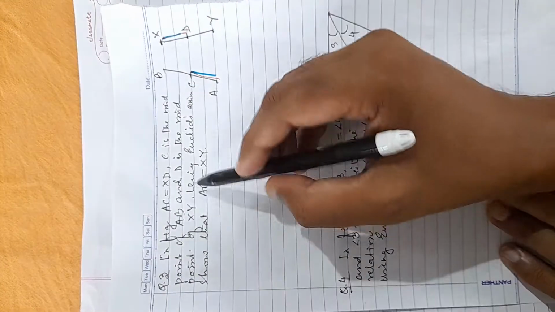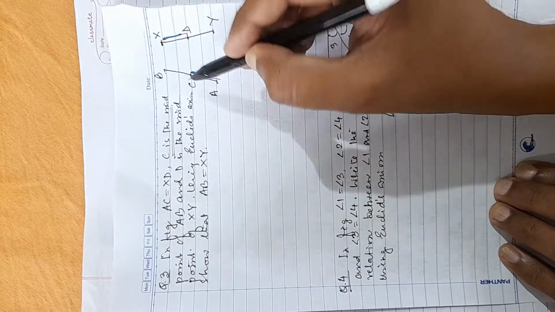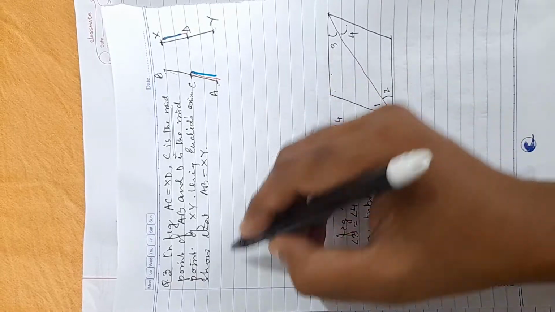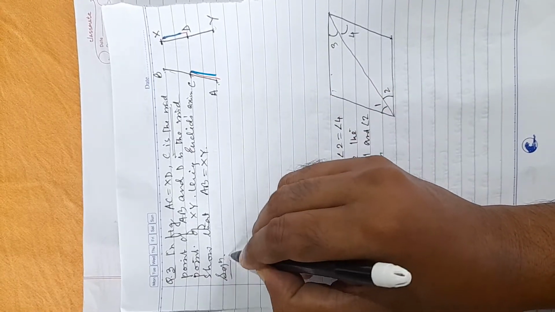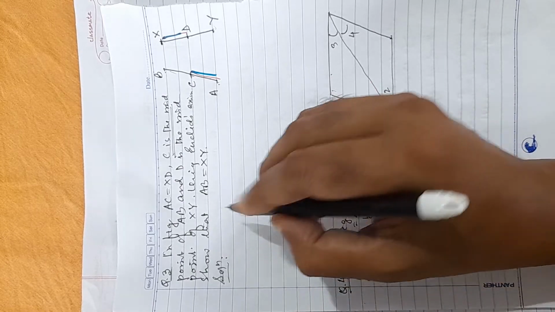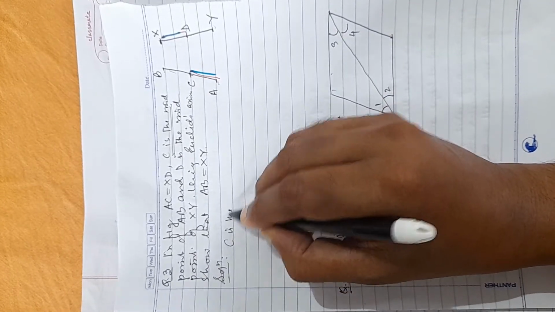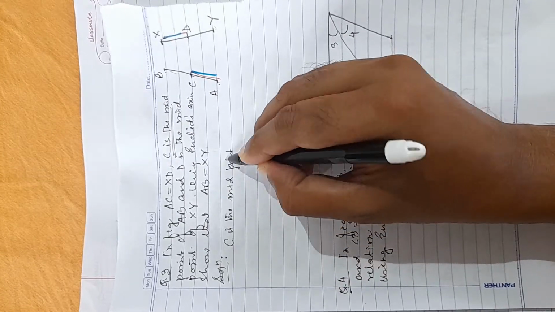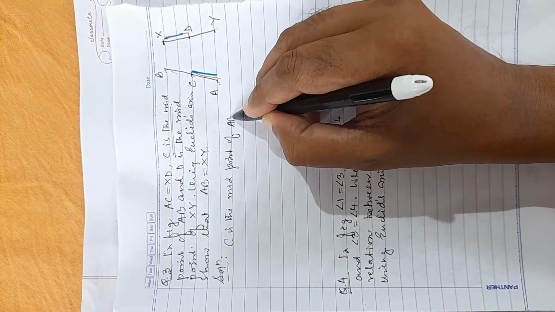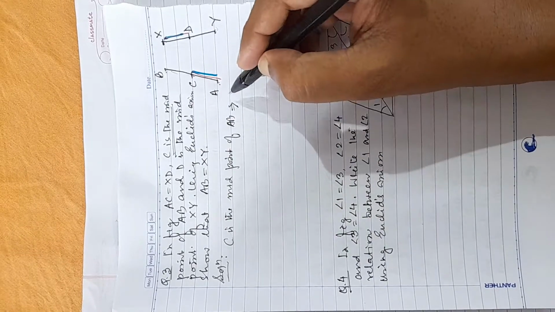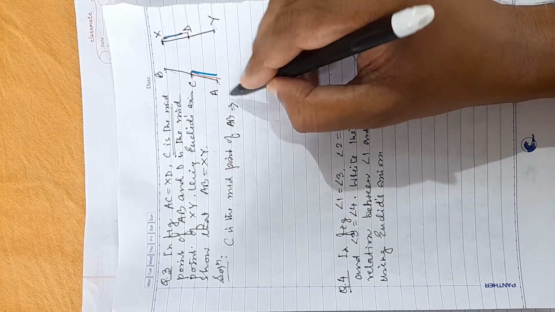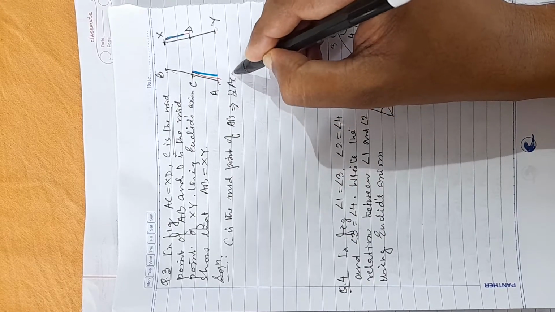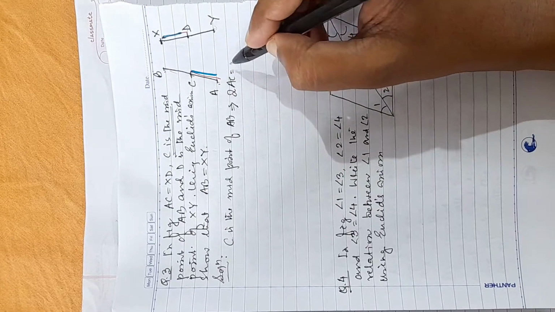The condition is given. What is the condition? C is the midpoint of AB, and D is the midpoint of XY. So in the solution, what will we write? C is the midpoint of AB. It implies twice AC is equal to AB.